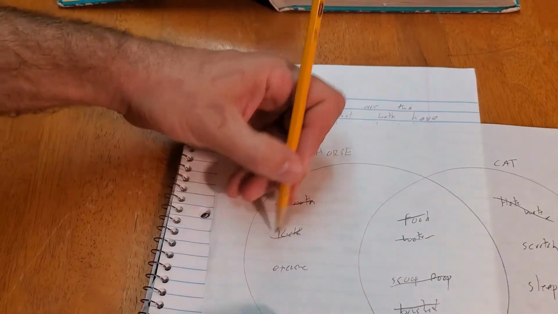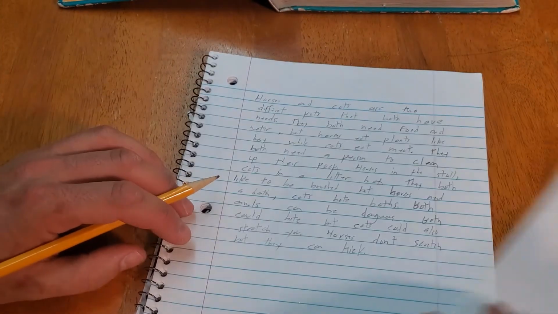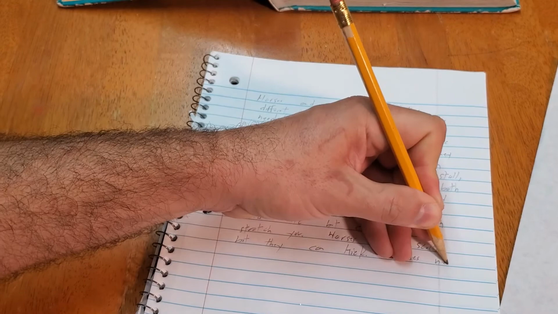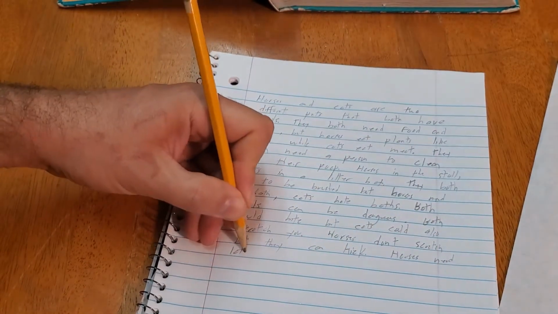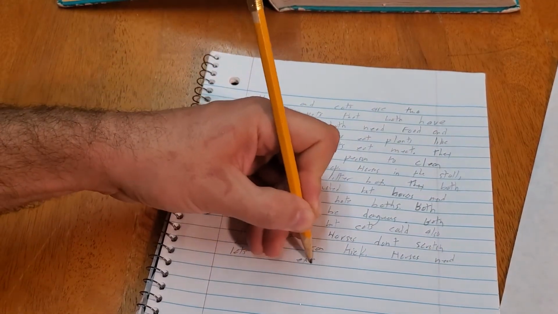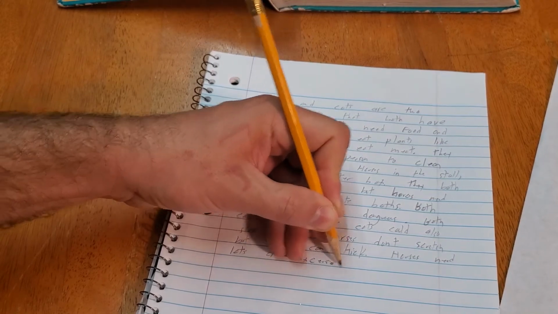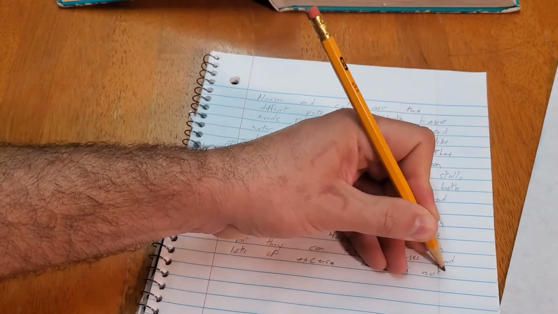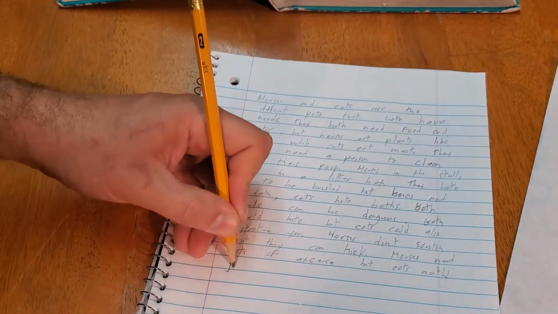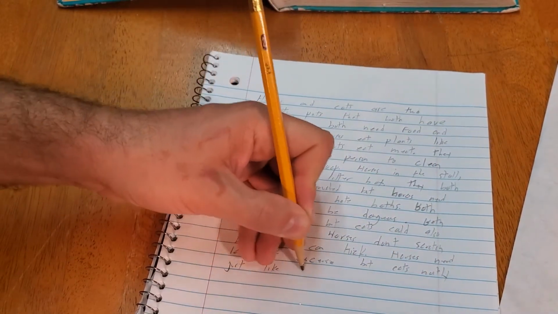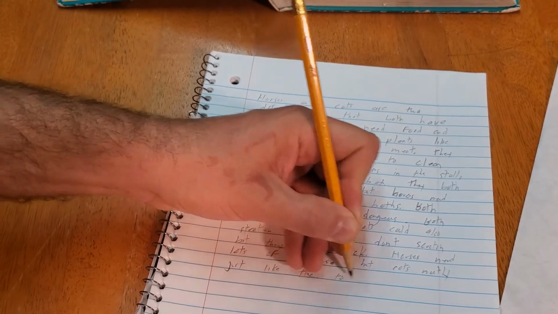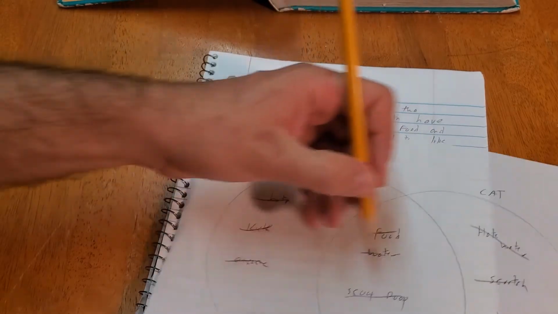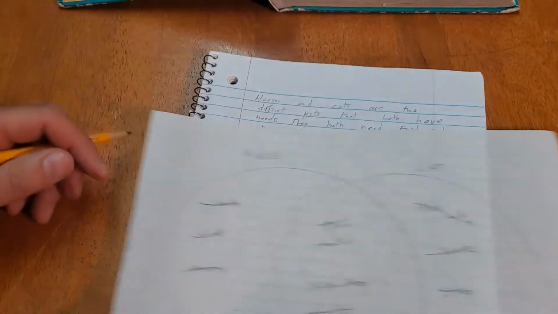All right, I talked about that. Horses need lots of exercise, but cats mostly just like time to sleep. Okay, exercise, sleep. So that's everything on my Venn diagram.